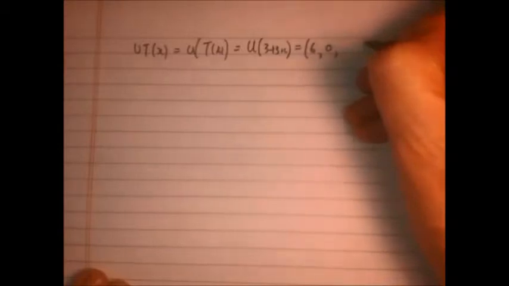All right. So next we work out UT of x, which is U of T of x. Now before we worked out T of x to be equal to 3 plus 3x. So back in our original formula for U, we put a equal to 3, b equal to 3, and c equal to 0, and that will give us the vector 6, 0, 3 minus 3 is 0 there. And the coordinate vector of this relative to gamma will be 6, 0, 0.